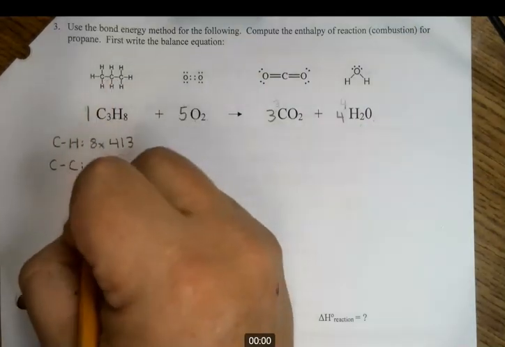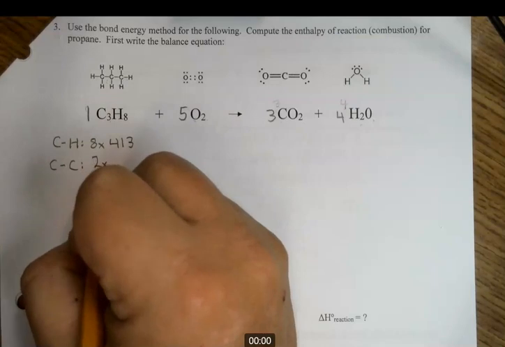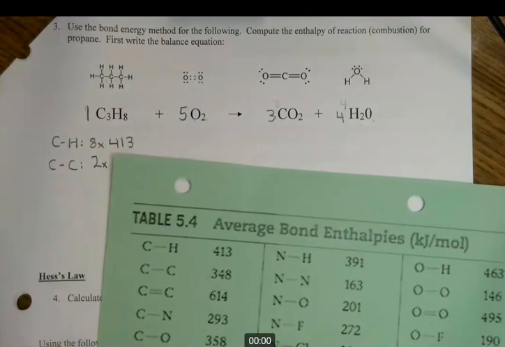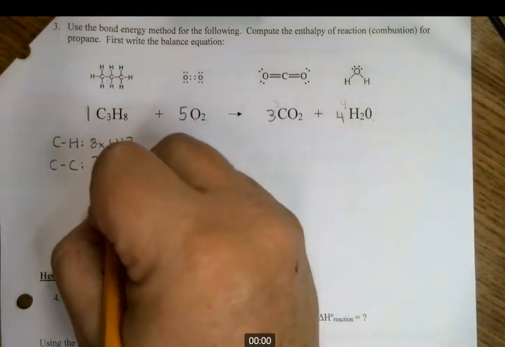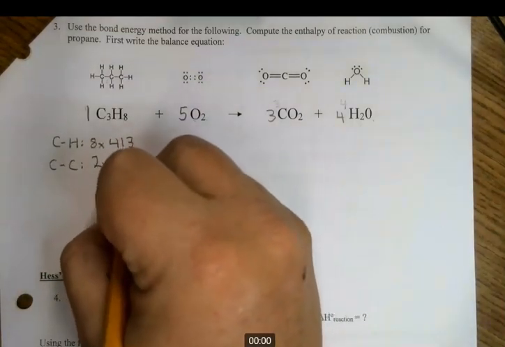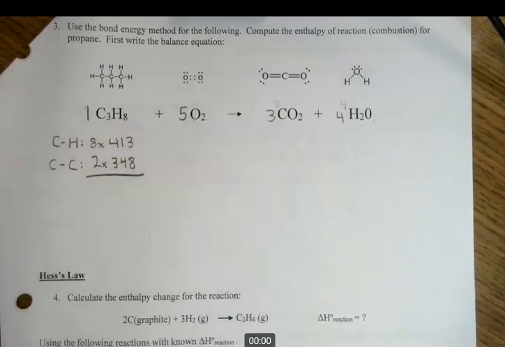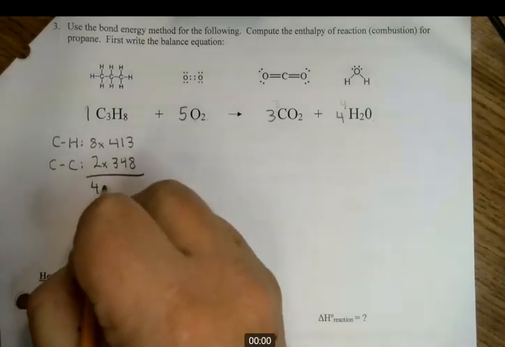So 2 times, and again, go back to your sheet, it's 348 right there. And now we just add that whole thing up. And that gives us exactly 4,000.